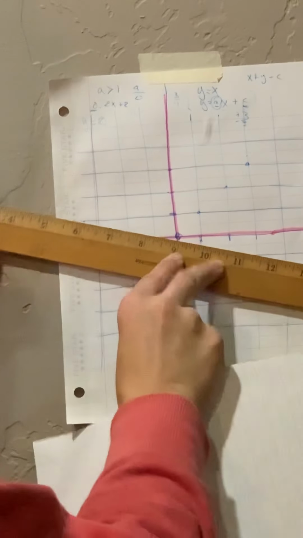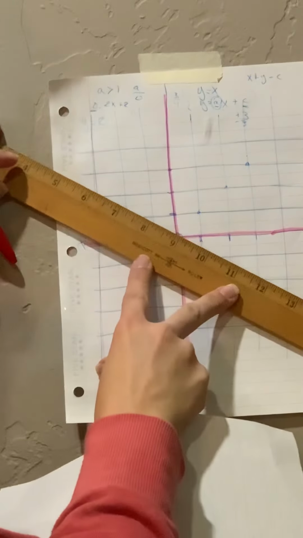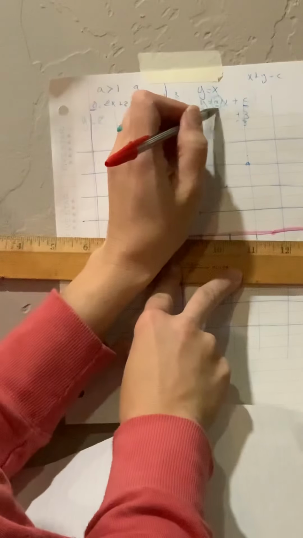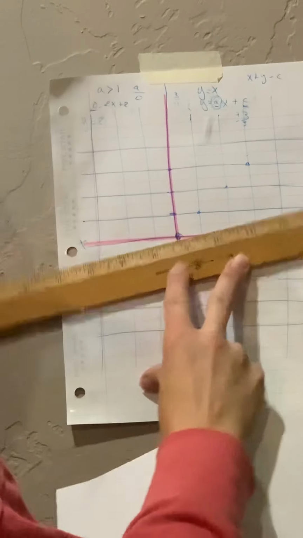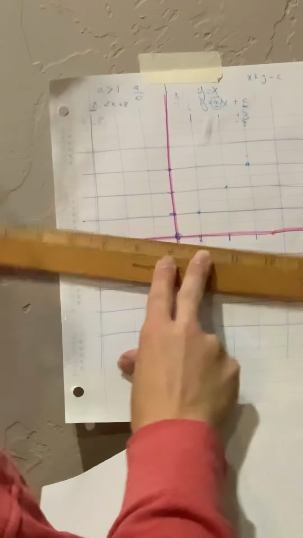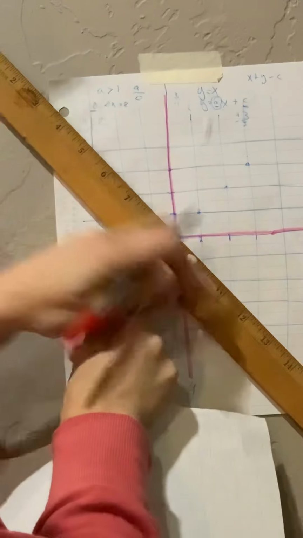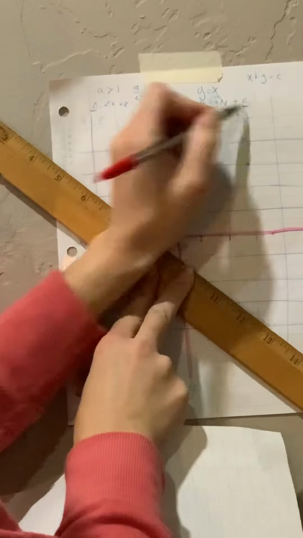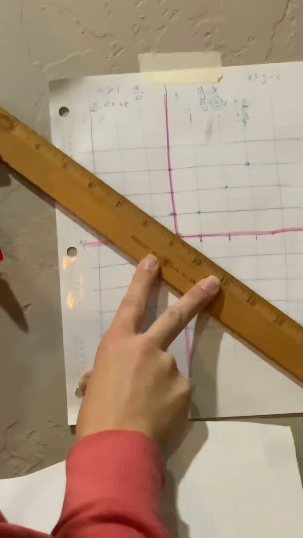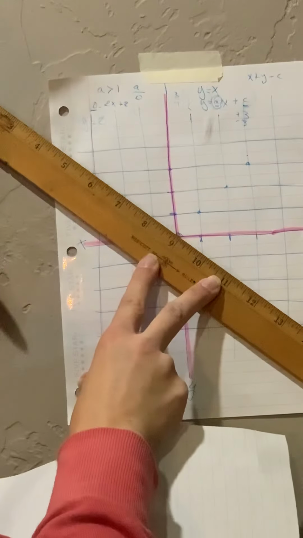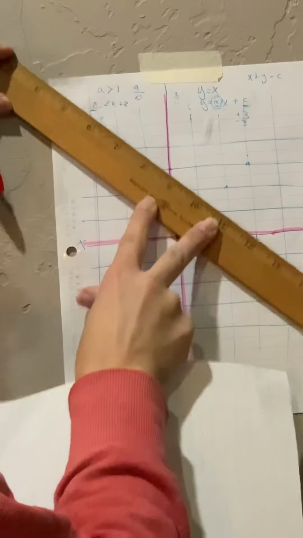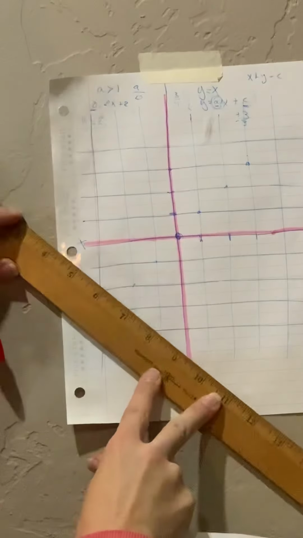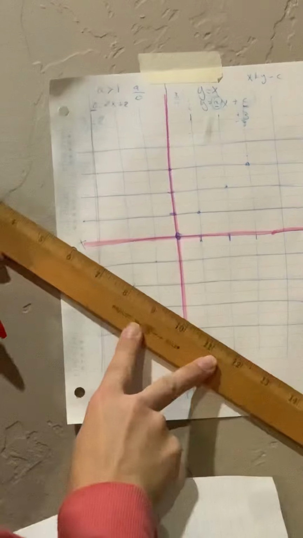So that's what we want to be thinking about: how this specific coefficient for x affects the steepness or the direction of our line. And if there is a constant at the end, it is changing our entire graph, shifting our graph either up or down.